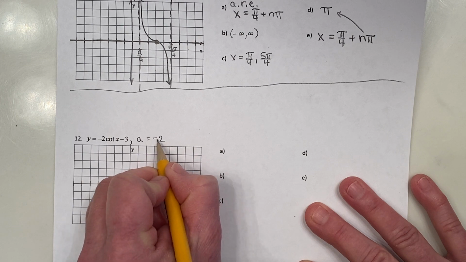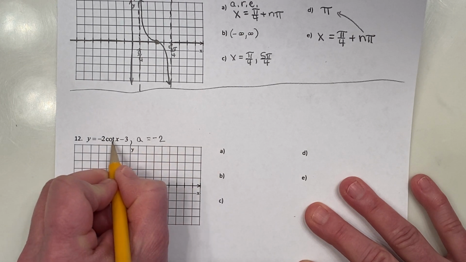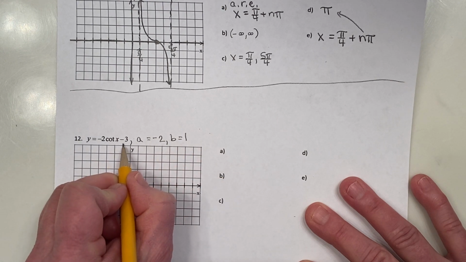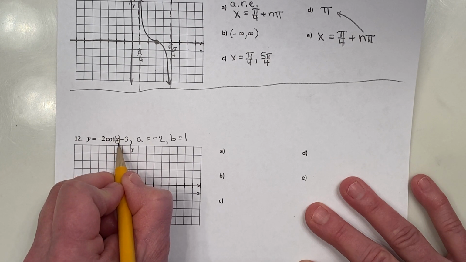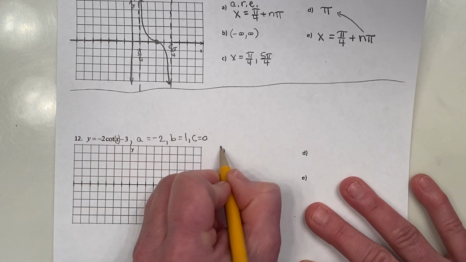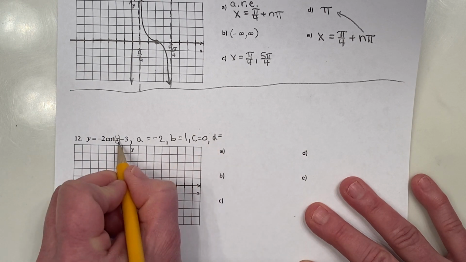We do have a reflection and a vertical stretch. B is 1. Okay, now be careful. See this x minus 3? It is not in parentheses. Had there been parentheses around x minus 3, then 3 would have been our c value. But just think of this as being x right there. So c is 0, and actually that minus 3 is your d value. So d is -3.